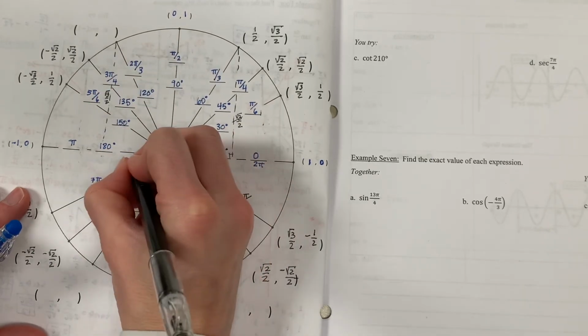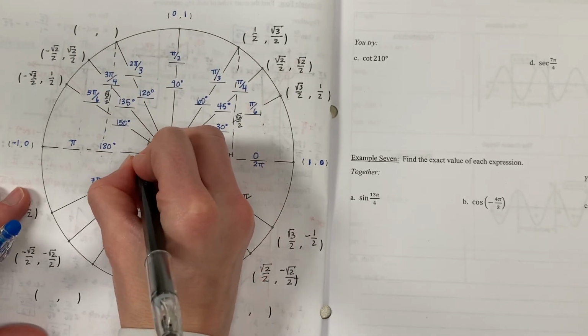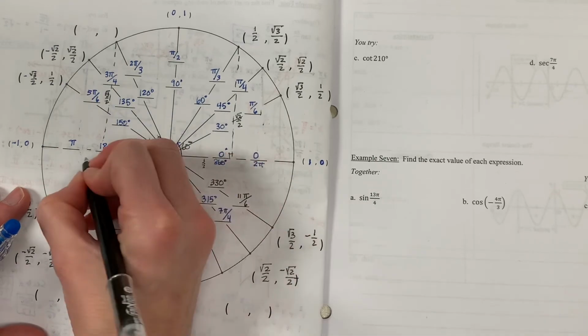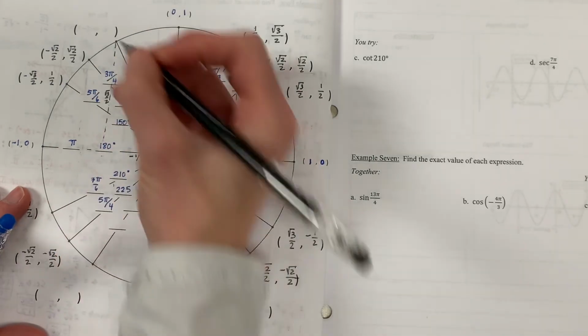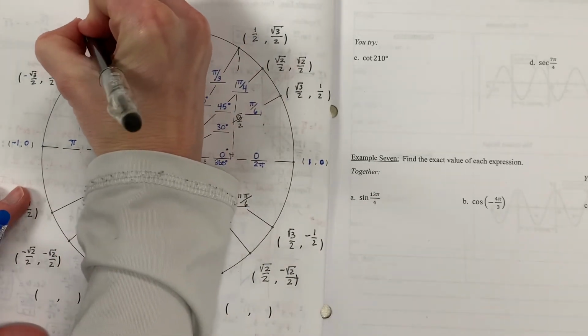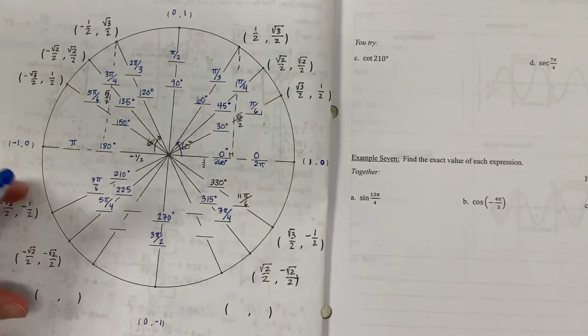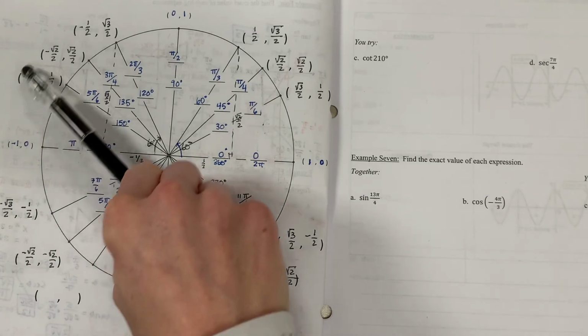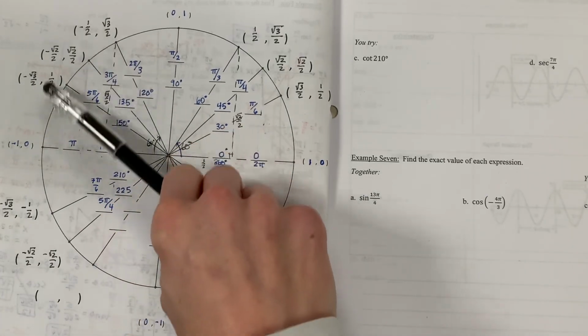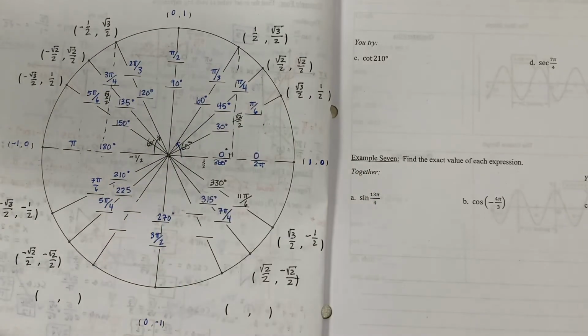The horizontal side is my short leg, which is negative 1/2. So I go left 1/2, up radical 3 over 2. So I have negative 1/2, positive radical 3 over 2. So notice in quadrant 2, the x values are always negative, the y values are always positive.